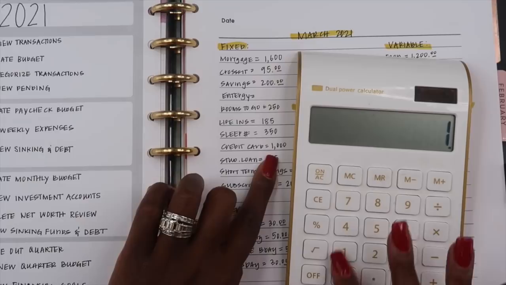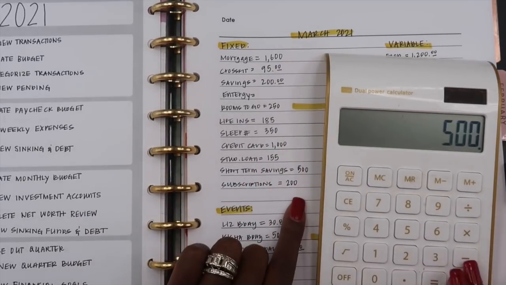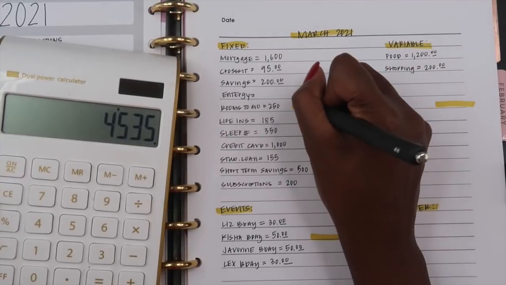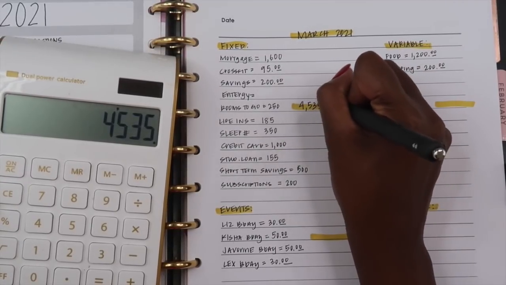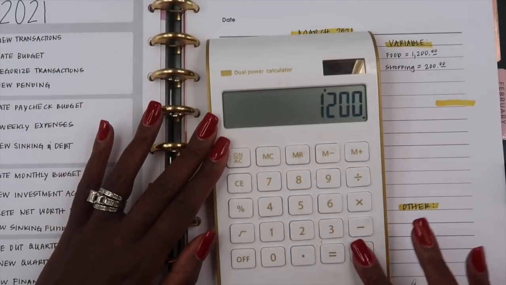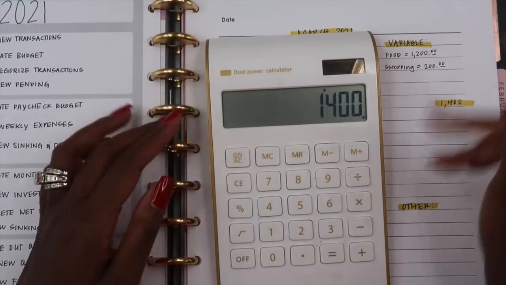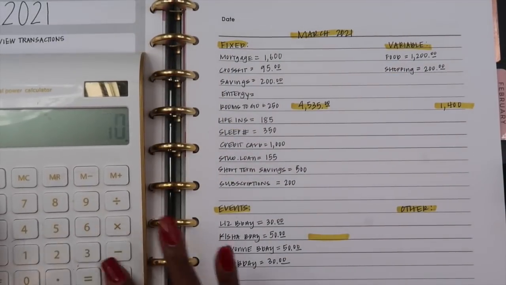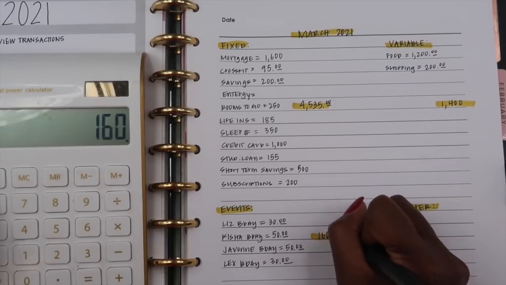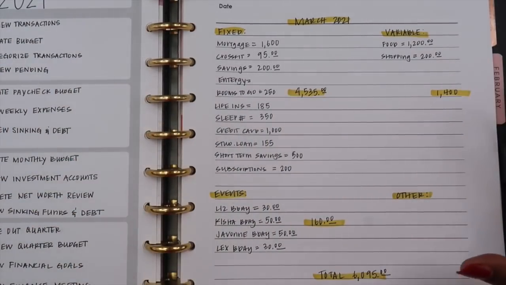I have my calculator here. I'm going to add up each section so that I can see how close I am to my income budget. So I like to do an income budget of around $9,000, meaning that I want all of these numbers to be under 9,000. So this is me pre-planning my month.